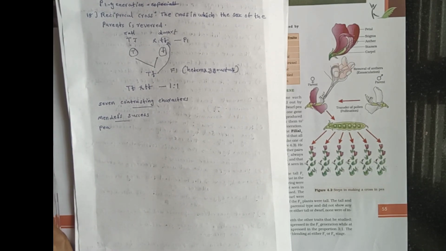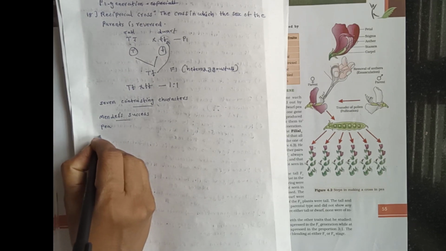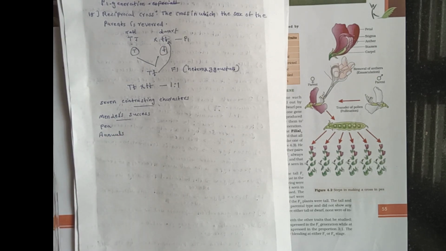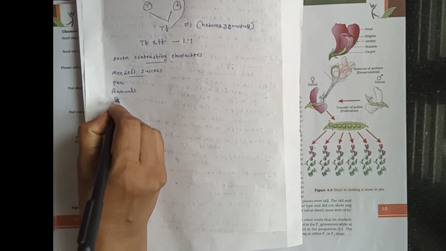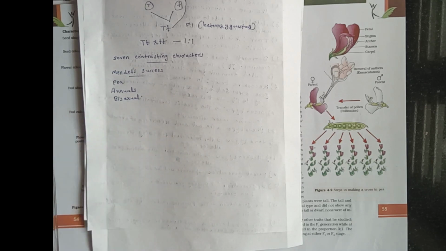They are annuals. They complete their life cycle within 1 season, about 6 months. They have bisexual flowers, so it helps for selfing. The flower with male and female reproductive organs is seen, so it helps for selfing.